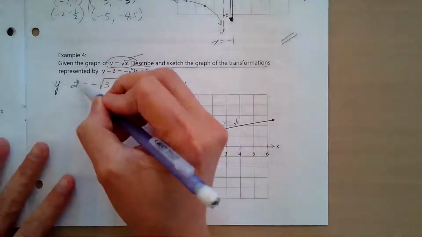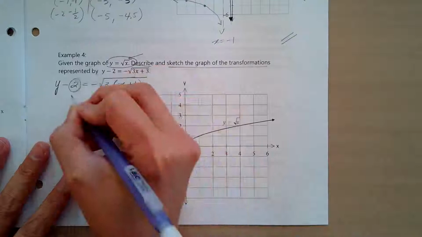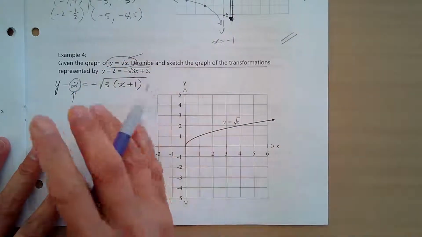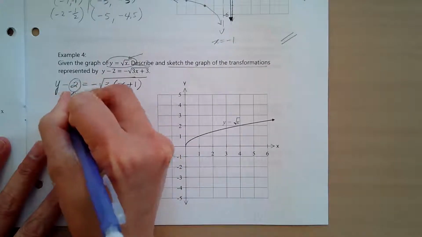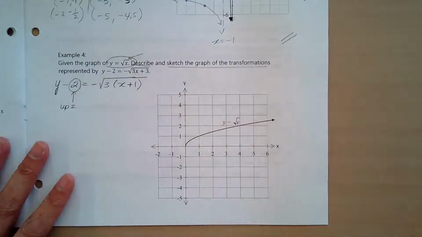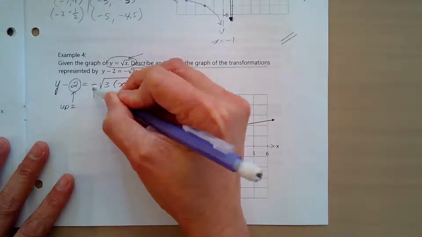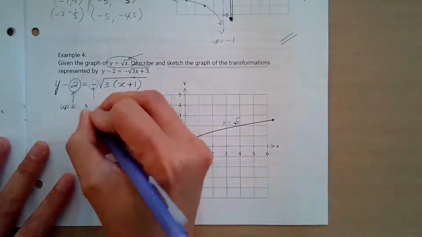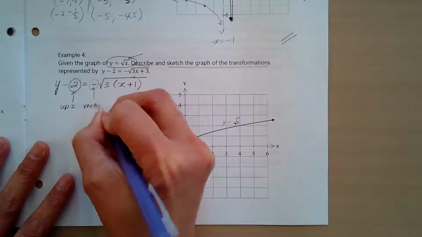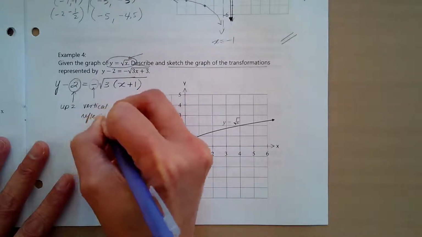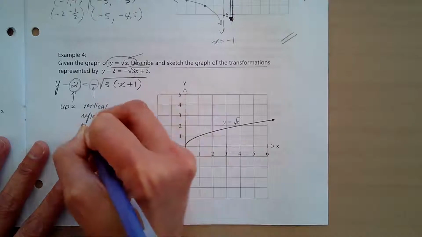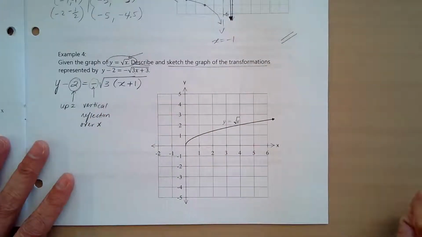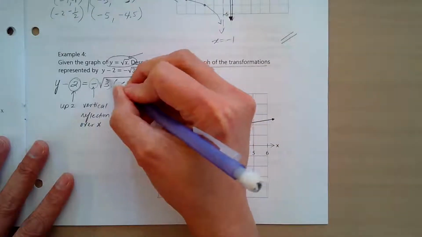Okay, let's take a look at the 2. Okay, so the 2, let's start with this one, because what does this mean? Up 2. What does this mean? Vertical reflection over the x-axis, right? So flip down. What else? What does the 3 represent?